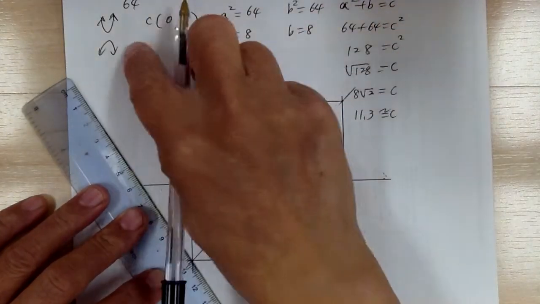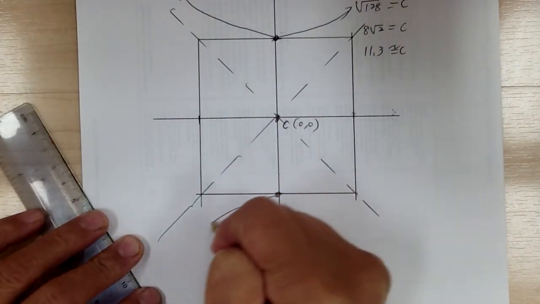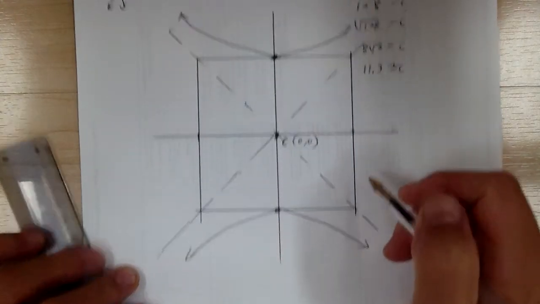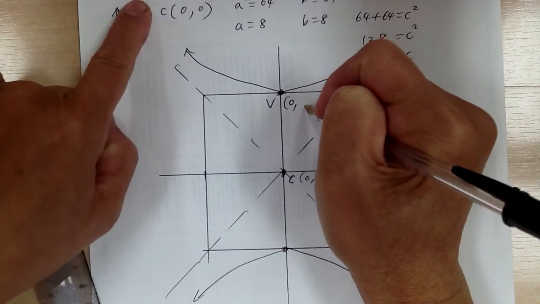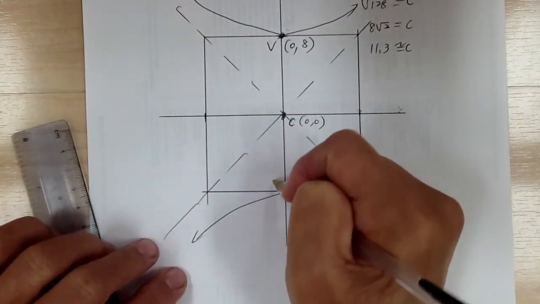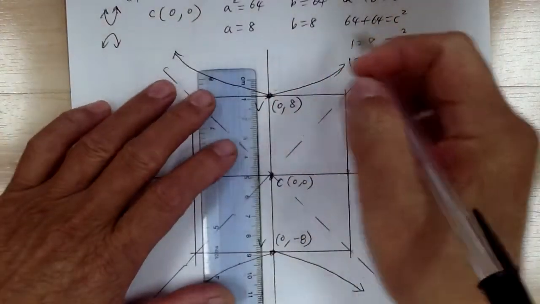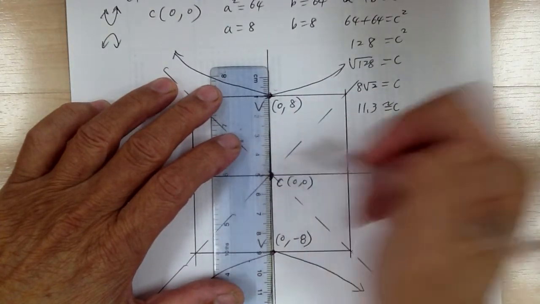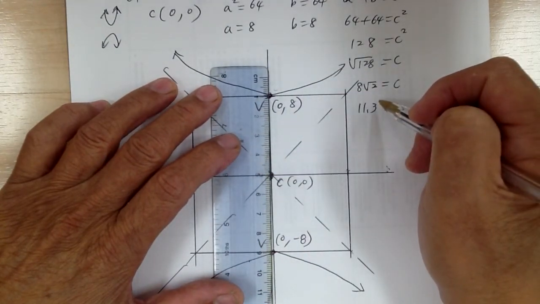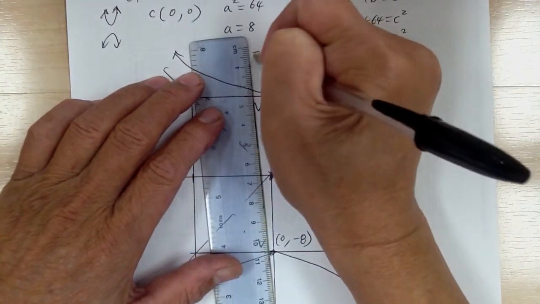Okay, so the graph, this is going to be in the y direction. Okay, so the vertex over here would be 0, comma, 8. And this one over here would be 0, comma, negative 8. To find the focus, again, you just go up by that much, so 11.3. It's about right over here.